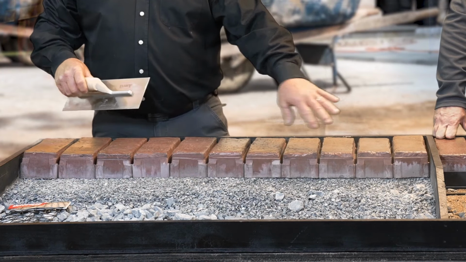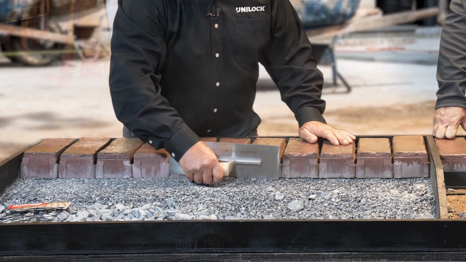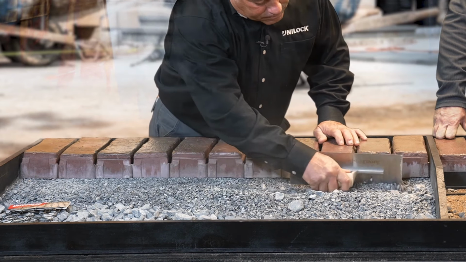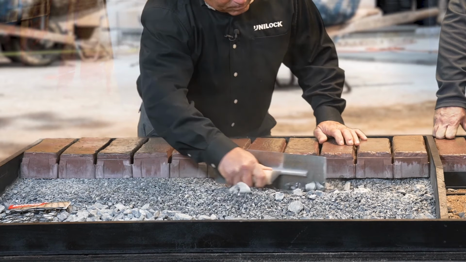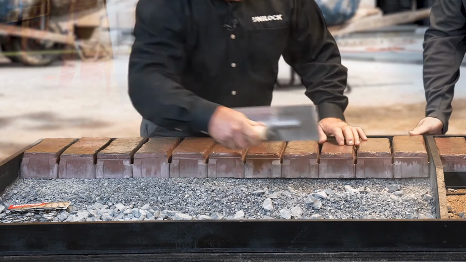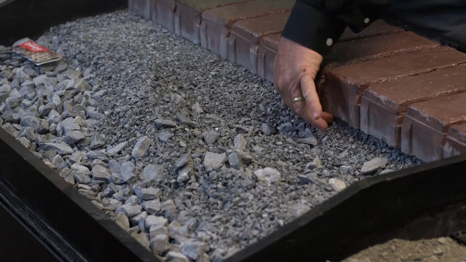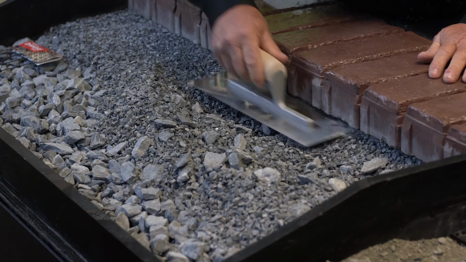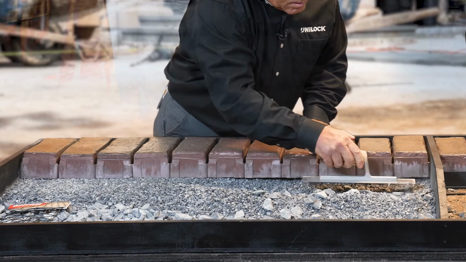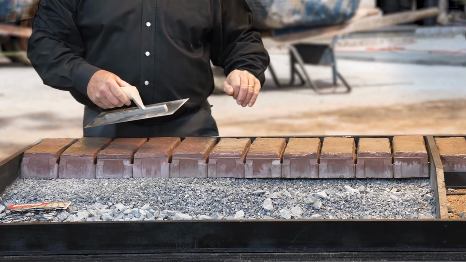Now you can see our base is starting to expose itself, so we want to go just a wee bit more. And if you look closely, you can see where some of the chip is falling out from underneath the pavers. Perfectly acceptable. As a matter of fact, we encourage you to take even a little bit more out, because we really want to get a nice toe underneath those pavers.